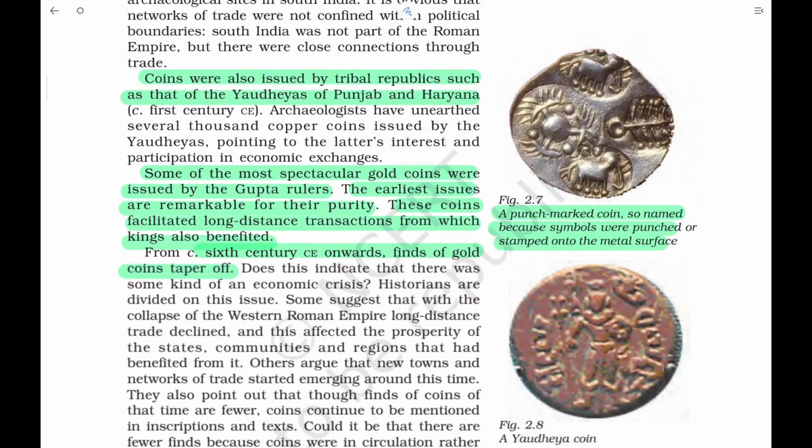Some of the most spectacular gold coins were issued by the Gupta rulers. The earliest issues are remarkable for their purity. It means that the coins that were issued during the Gupta period were known for their purity. These coins facilitated long distance transactions from which kings also benefited. Okay, from the 6th century CE, the finds of gold coins taper off. It means we do not find such gold coins after the 6th century CE.